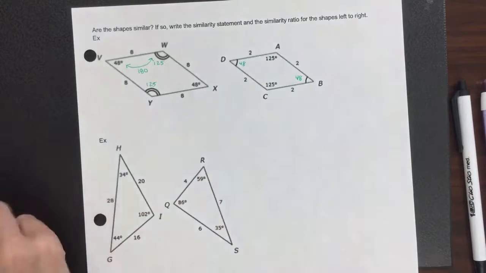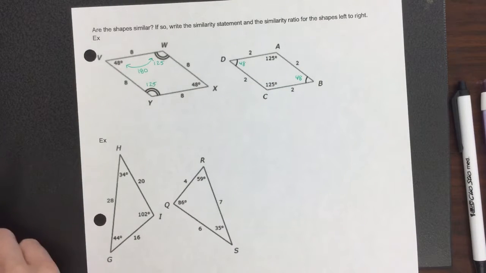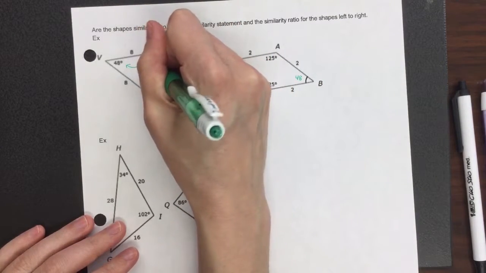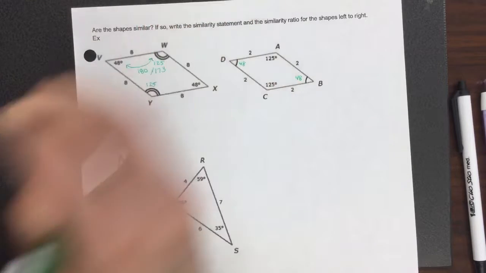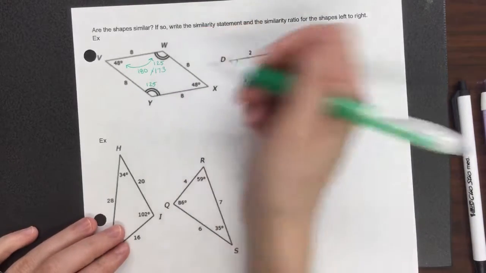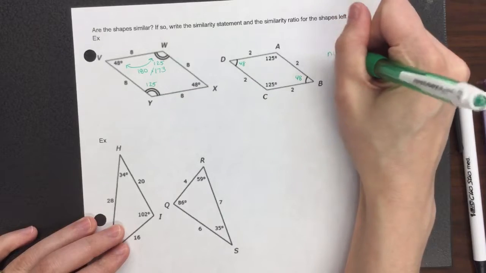So if we check 48 plus 125 adds up to be 173, and that's not 180 degrees. So these are not similar because of that.